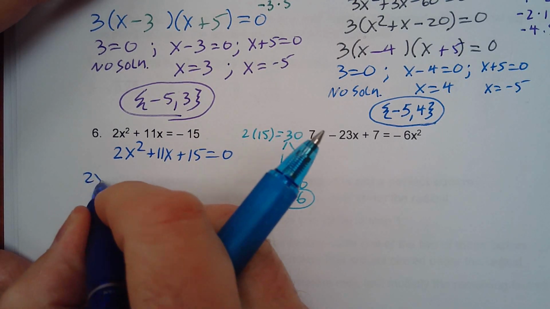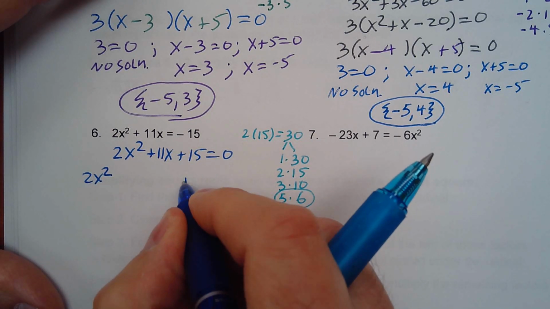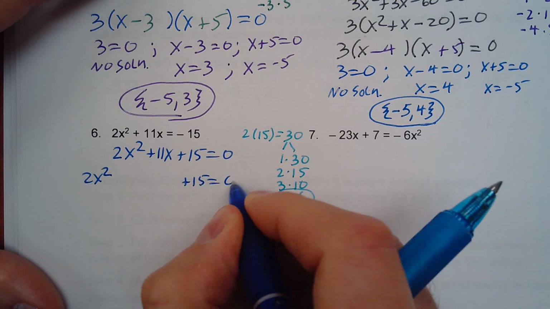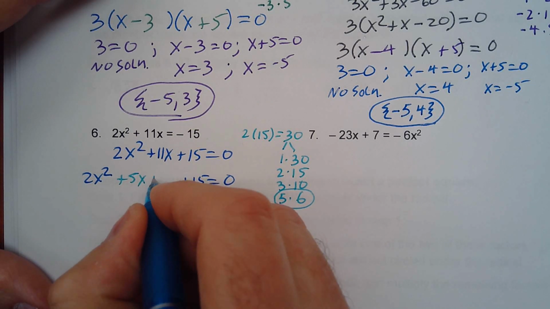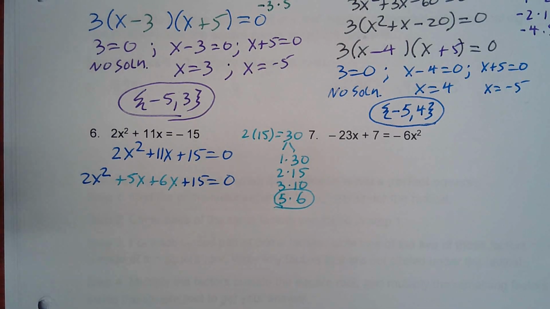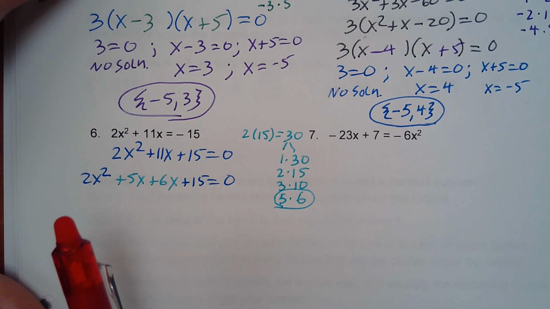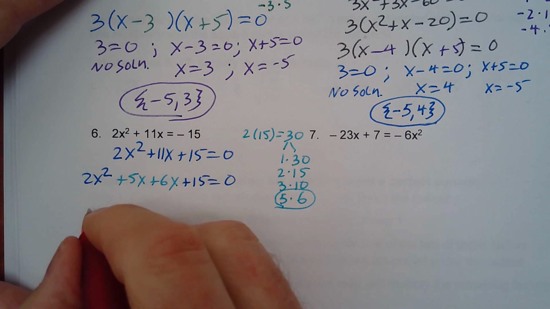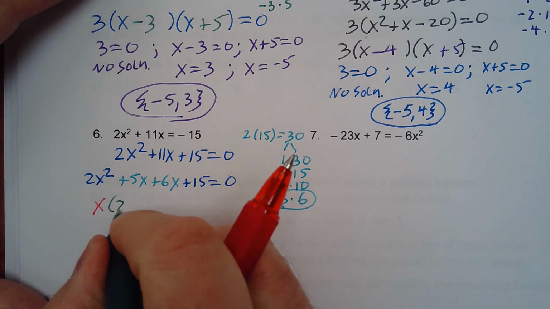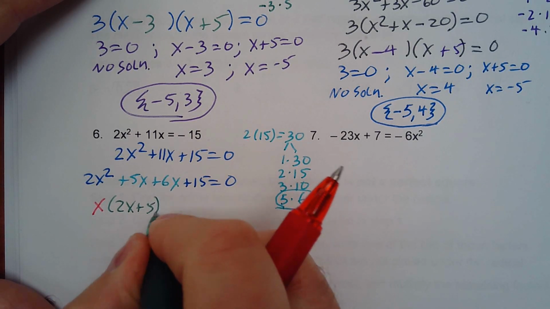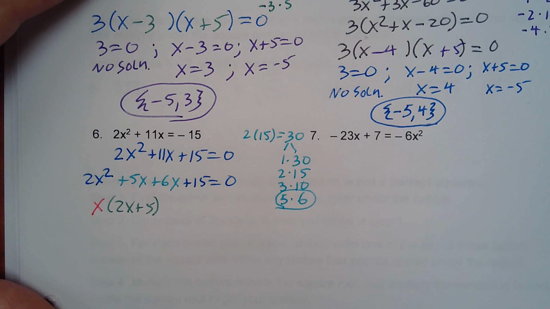So we're going to rewrite that middle term as 5x plus 6x. And now we're going to do our factor by grouping. First two terms have a factor of x. Last two terms have a common factor of 3.